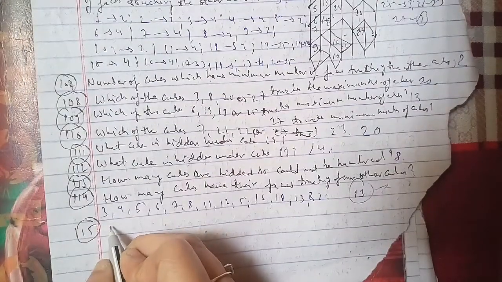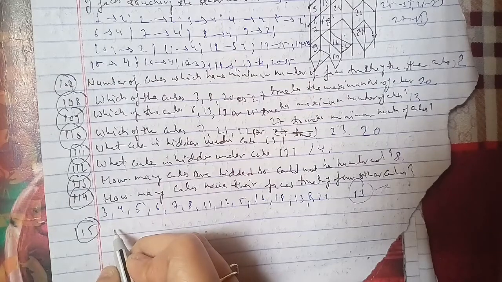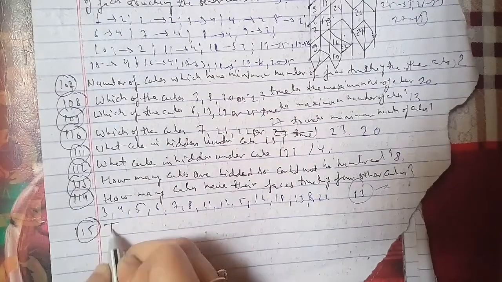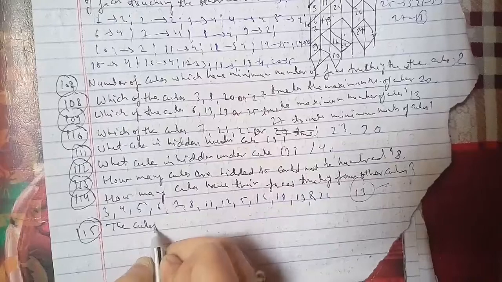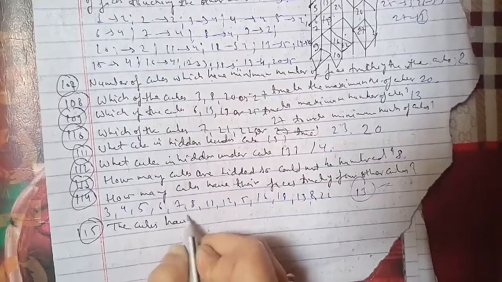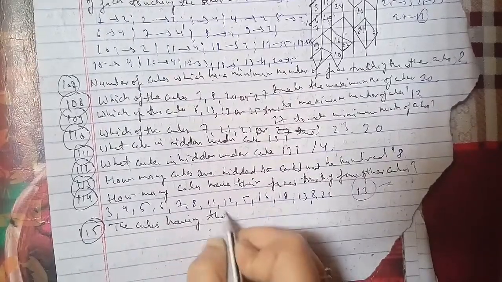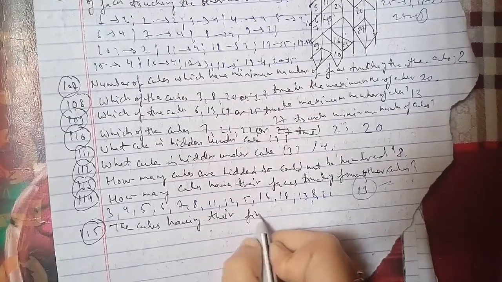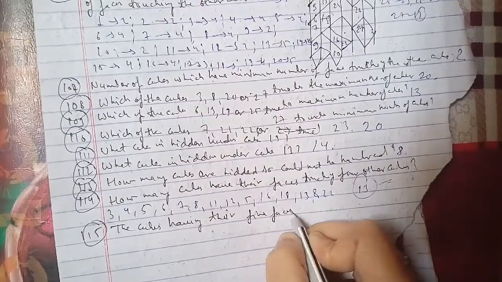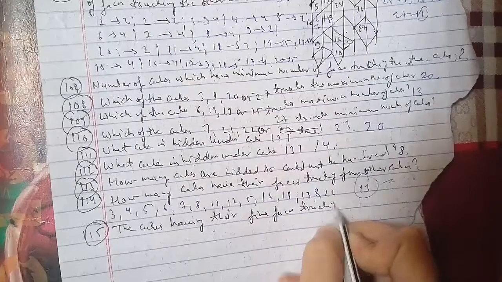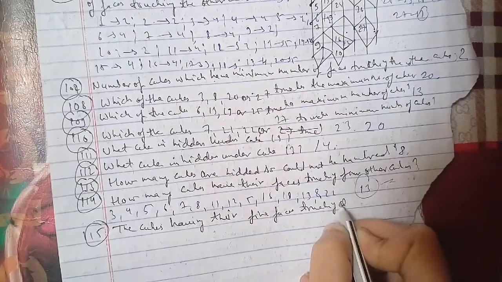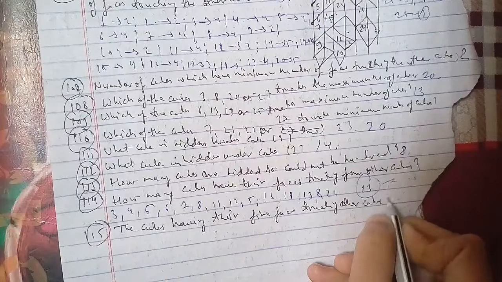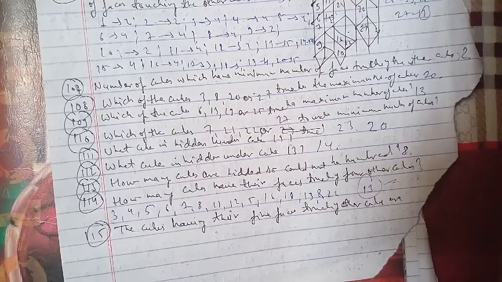So the question states: the cubes having their 5 faces touching other cubes are. In the question options we have 7, 14, 20, 13, 14, 20, 13, 18, 22, 13, 14, 18, 20, 22 as well.